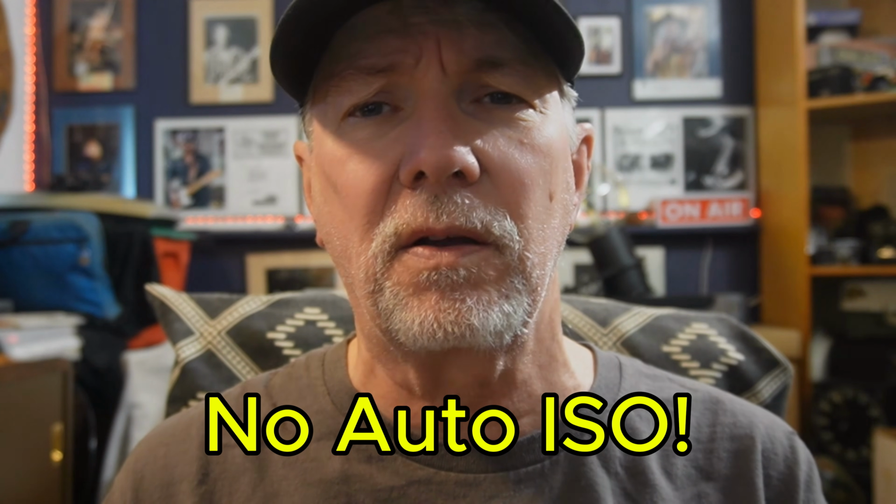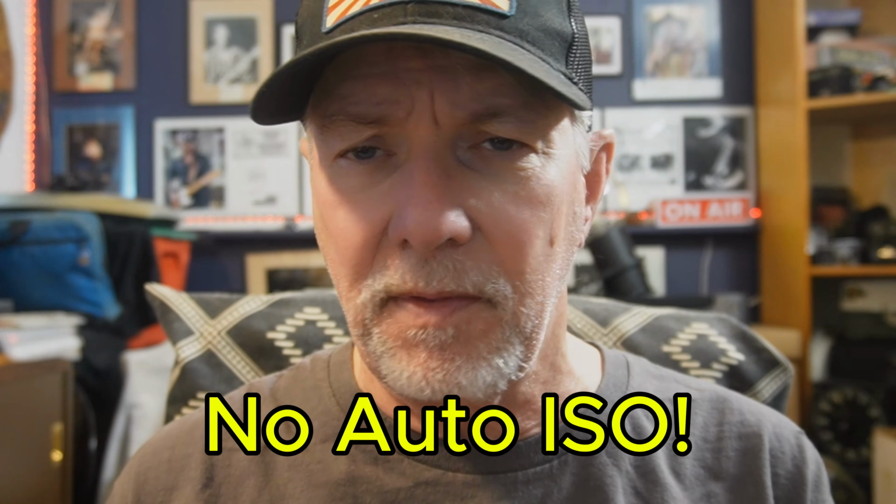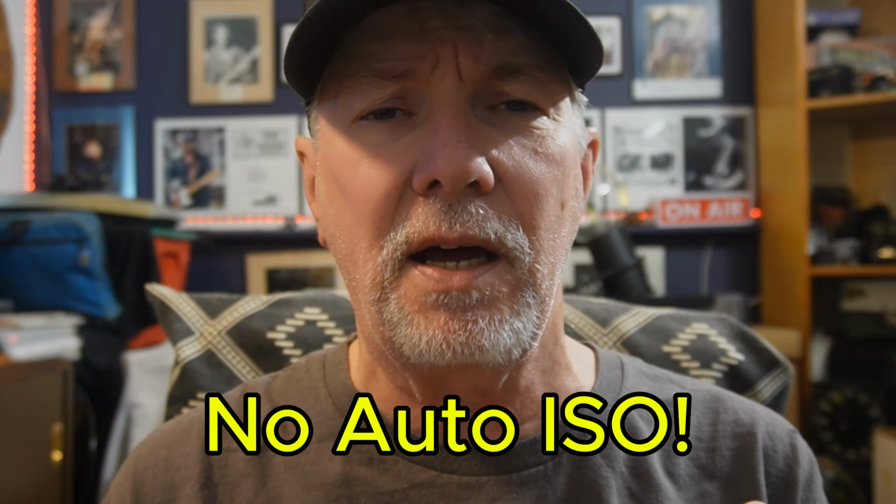I shoot everything in full manual except white balance and autofocus. That's the only two auto things I use. A lot of people try to shoot things in automatic, aperture priority. It's a hassle. You can't tell what you're going to get consistently. So I will preach all day long: learn to shoot in full manual, and the only thing I use automatic is white balance and autofocus. So full manual is the way to go.